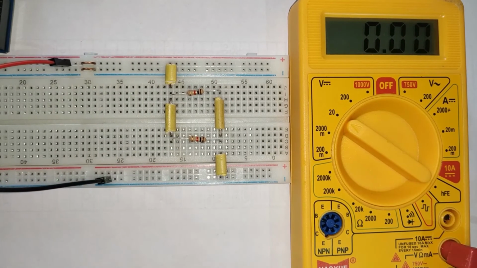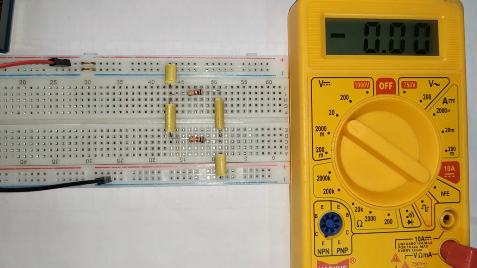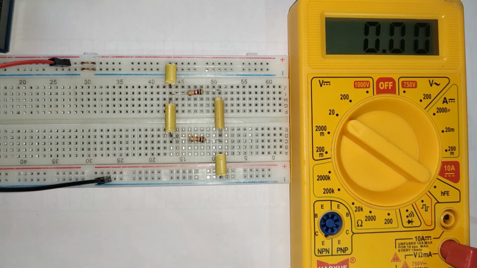Hello friends, welcome to the workbench. We are now going to practically verify Kirchhoff's current law. We have seen the simulation and built the circuit there. A similar circuit we have built on our breadboard. You can see both the 1 kilo ohm resistors connected with each other in a parallel fashion.